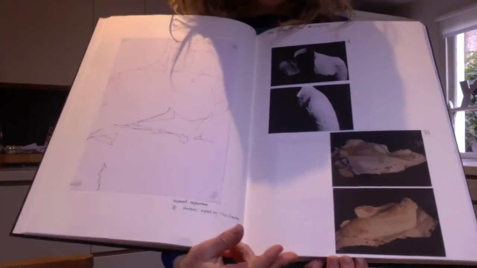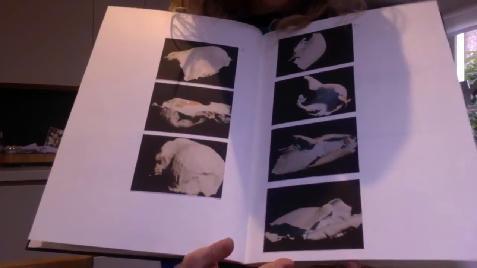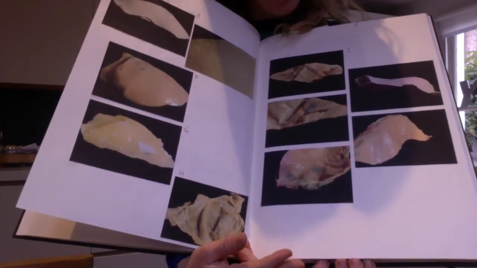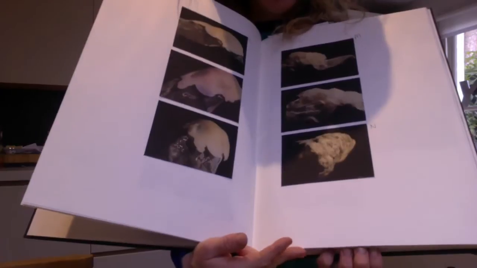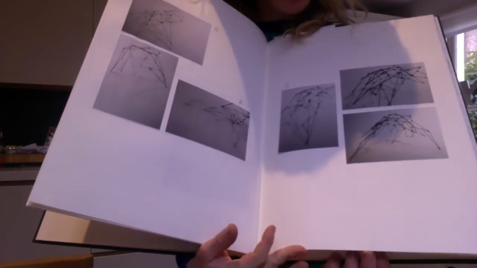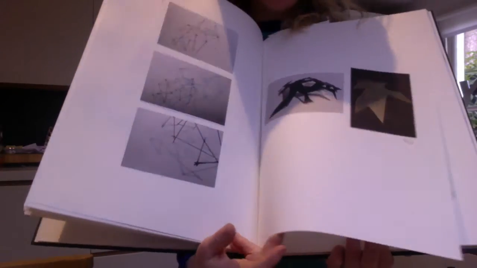I'm just going to go through the sketchbook. So this is casting from the body. She was using the body as a starting point. She was using skin and latex. And this is just the step-by-step development of her ideas, which is really useful. Then she moved into wire. Again, went into card and plastics.